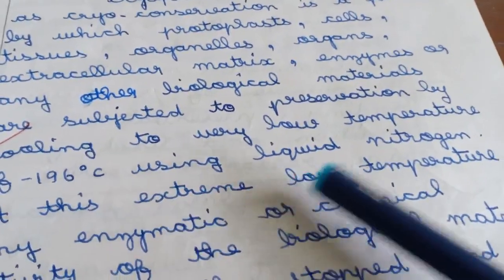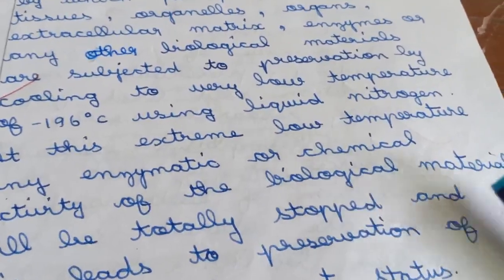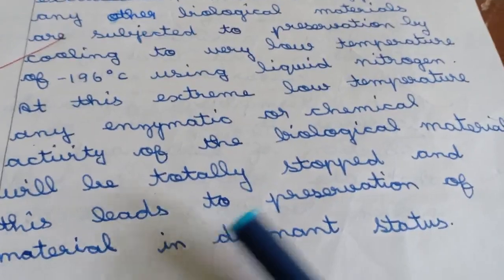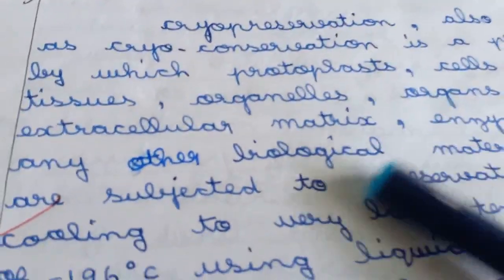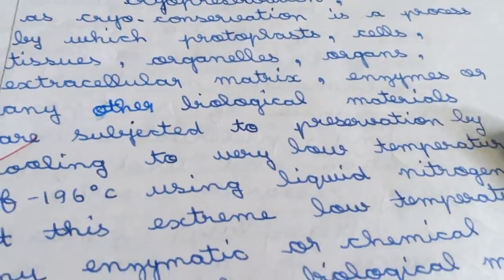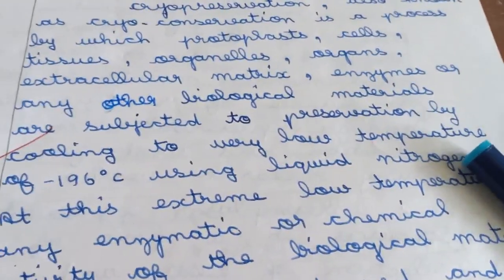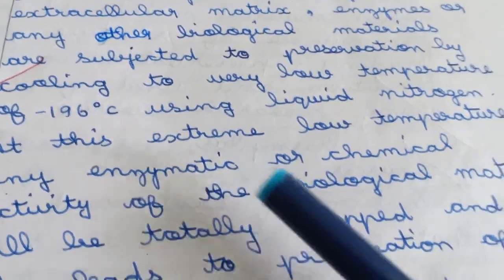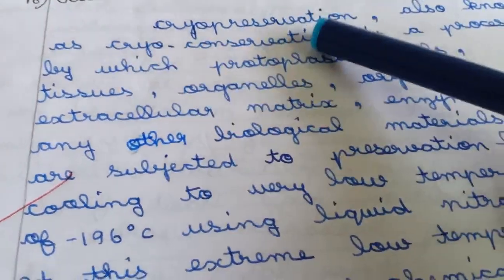At this extremely low temperature, any enzymatic or chemical activities of the biological material will be totally stopped, and this leads to the preservation of the material in a dormant state. Okay, we are taking the callus and cooling it to a very low temperature of -196 degrees Celsius using liquid nitrogen. At this temperature, the enzymatic activities are completely stopped, and thus we preserve the material. So this kind of preservation is called cryopreservation or cryoconservation.